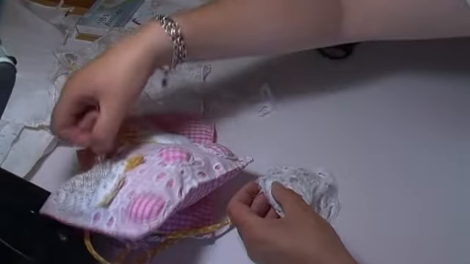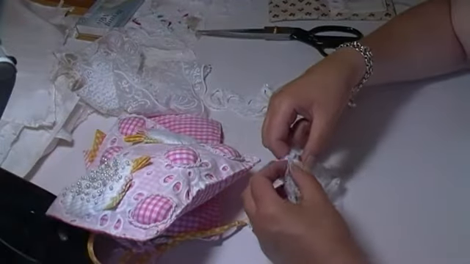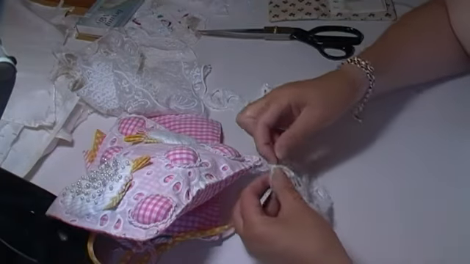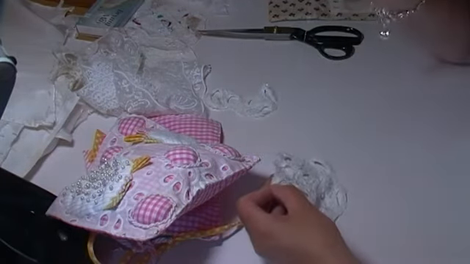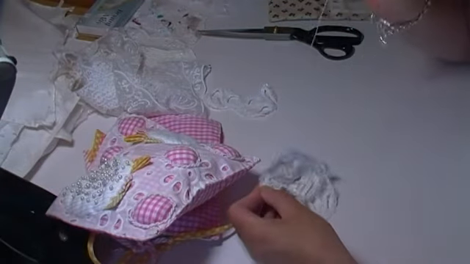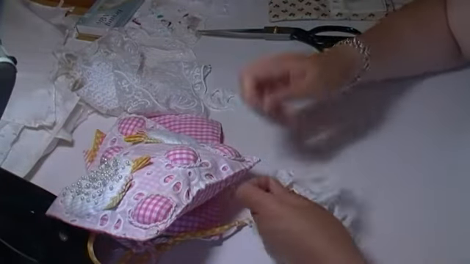Now I don't know if that's meeting there. I'm just going to check. No, that needs to come up a bit. It's slipped. Right, so I've got two sections there, tacked together, basted together, depending on where you live.